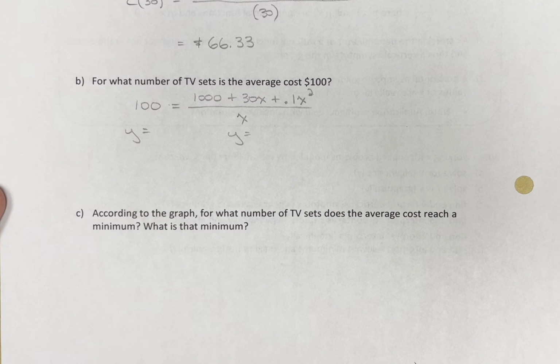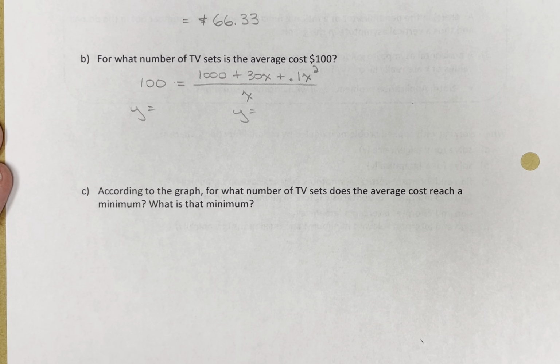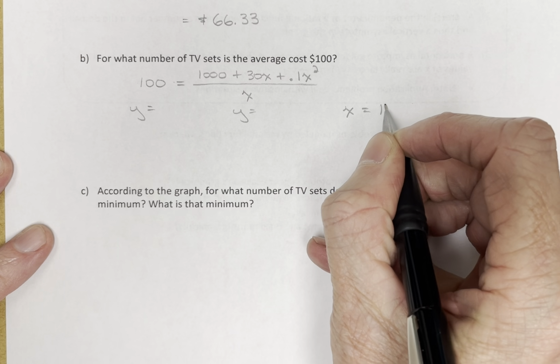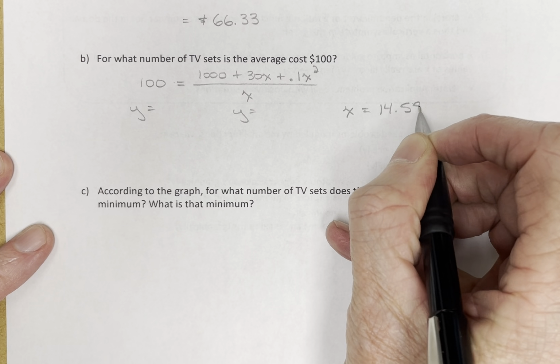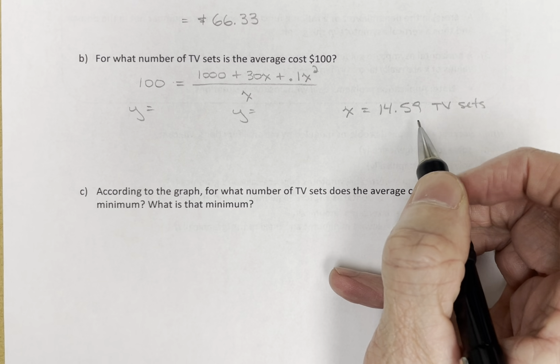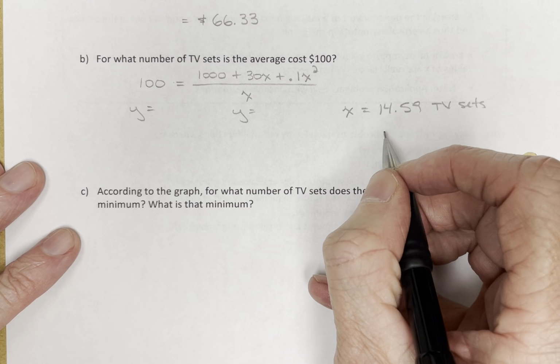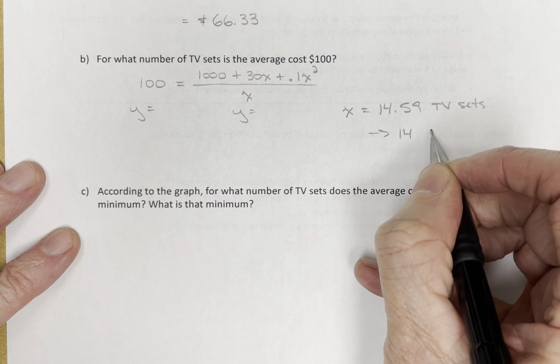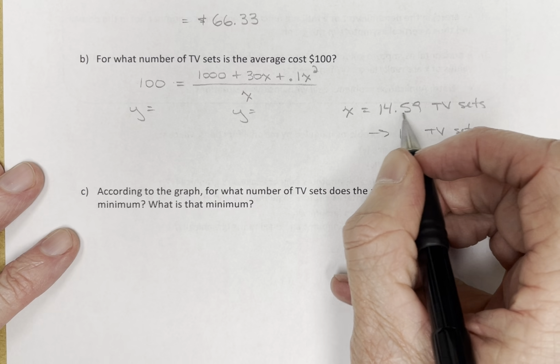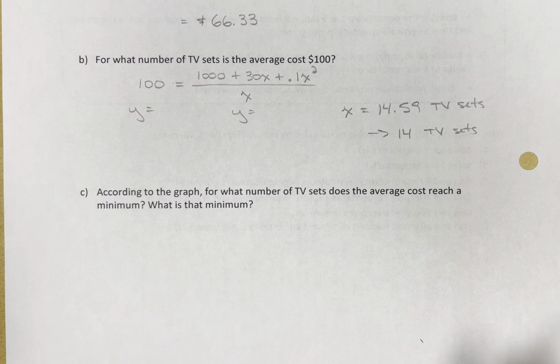So we use the intersection method, and we came up with x equals 14.59 TV sets. And since there's no such thing as a 0.59 TV set, I'll bet this means 14 TV sets. We can't round up. We've only produced 14.59 of them.